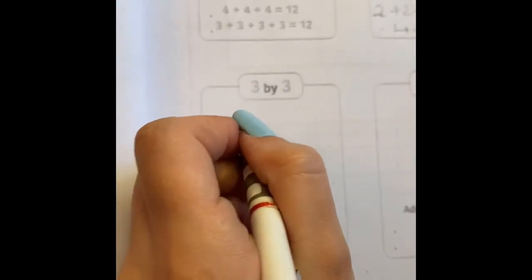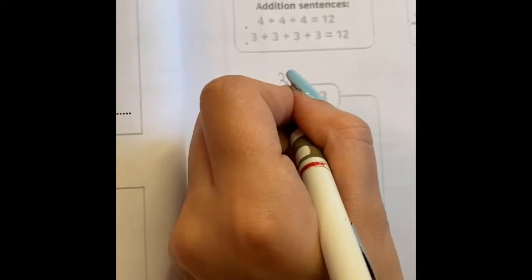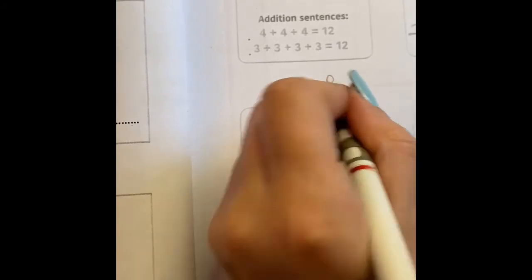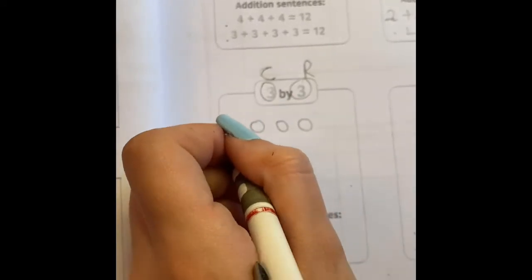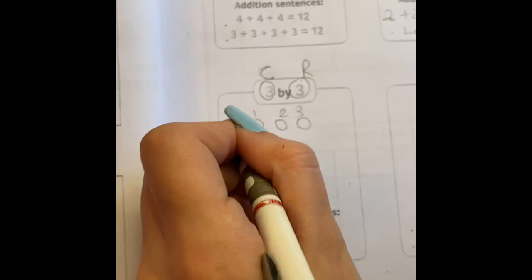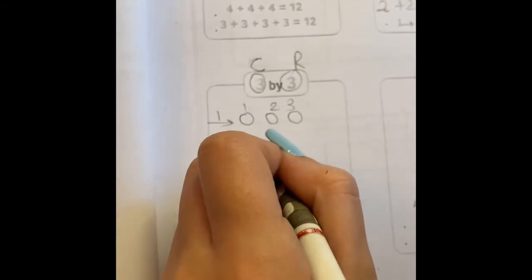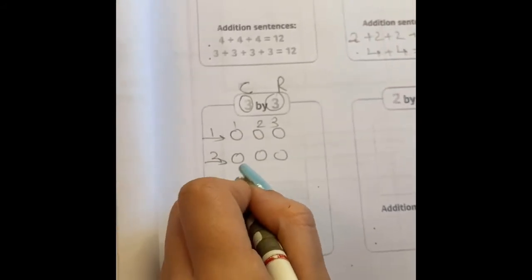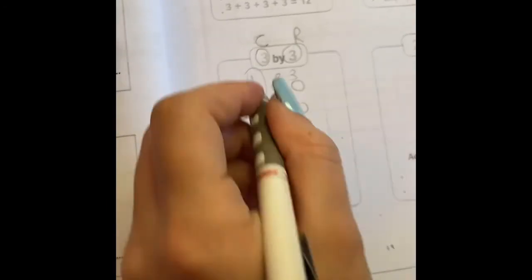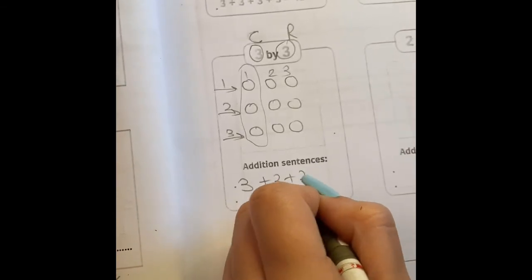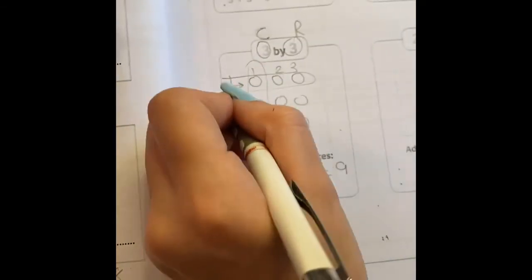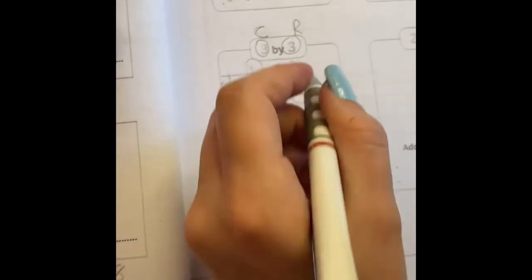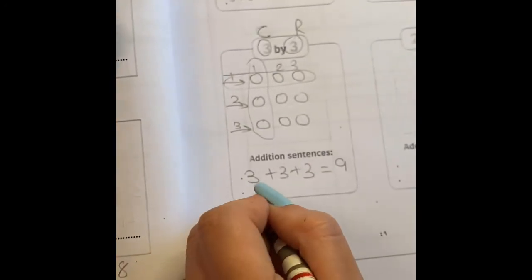Next, we have 3 by 3. We have 3 columns and 3 rows. Okay, we'll draw 3 circles, repeated 3 times. How many in the first column? We have how many circles? 3. Repeated how many times? 3 times. In the first row, we have how many circles? 3. Repeated how many times? 3 times.